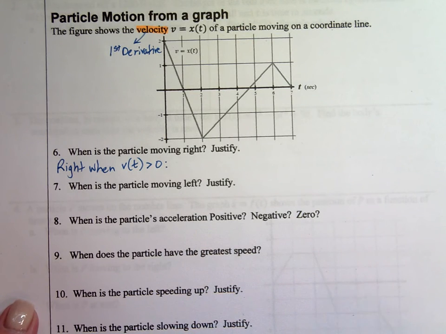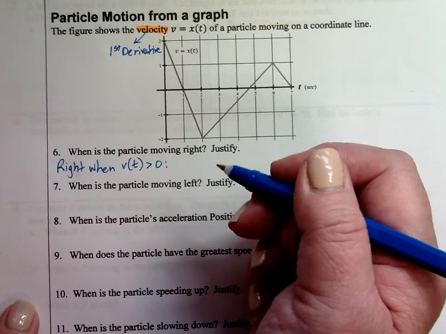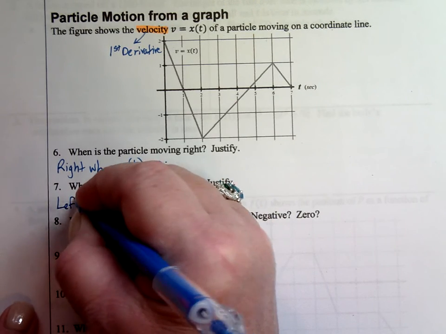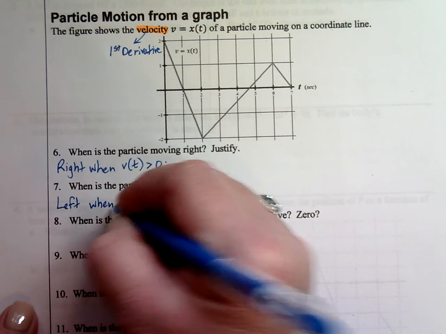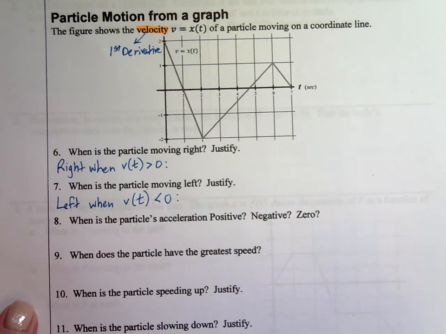Let's go on to answer the next piece here. Might as well answer this guy here. When is the particle moving left? And then we'll look at the graph and answer the actual question. Left when the velocity is less than 0, right? That's what we said from that front page.